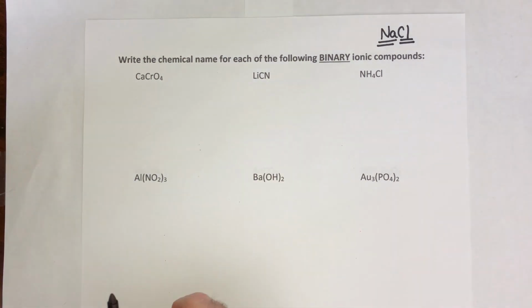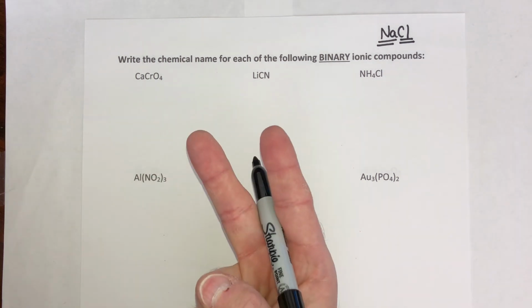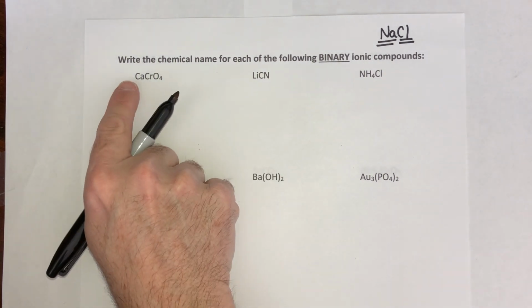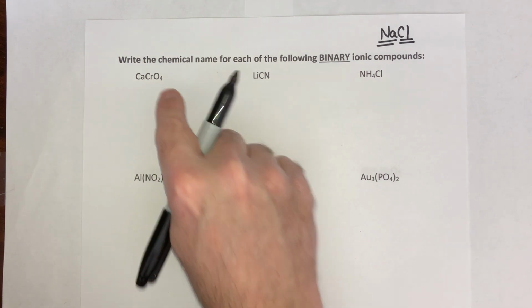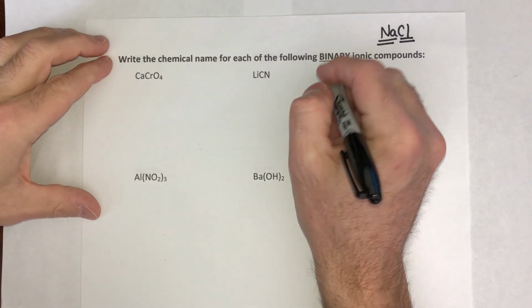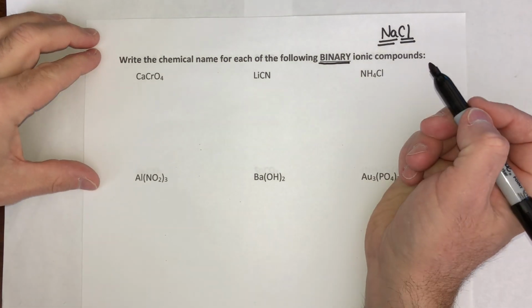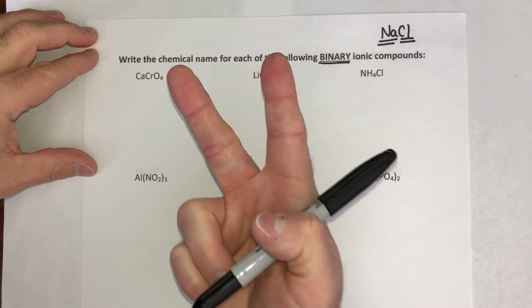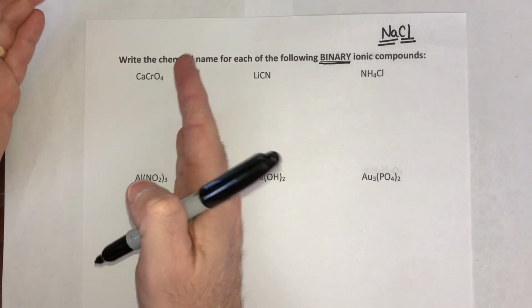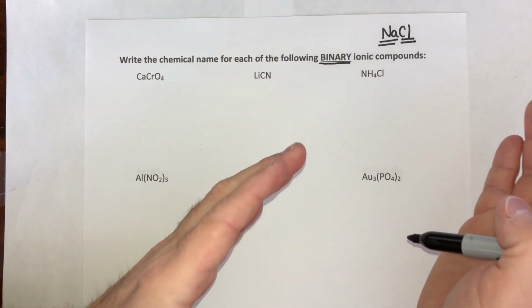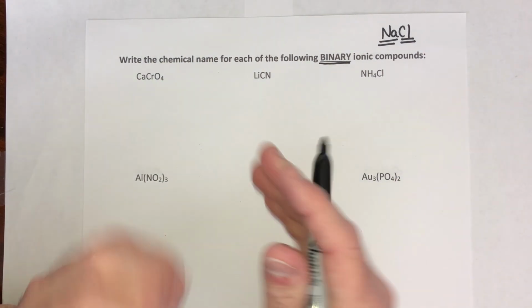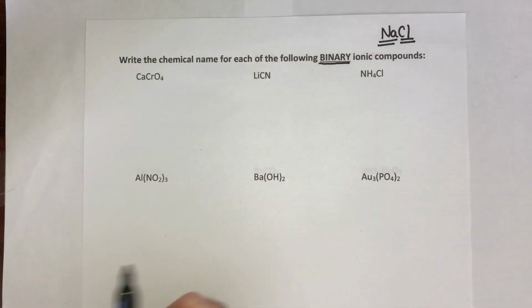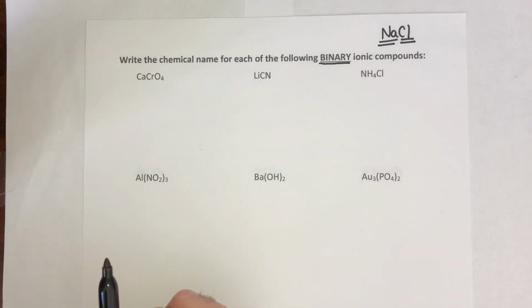Now, the biggest mistake that I see in these is that people attempt to split them up into more than 2 pieces. They would name this as a calcium, a chromium, and an oxide. For these problems here, they're all binary. Binary means they only have 2 pieces. There's a front positive piece and a back negative piece. So for these problems here, they only split into 2. You just need to split them correctly.